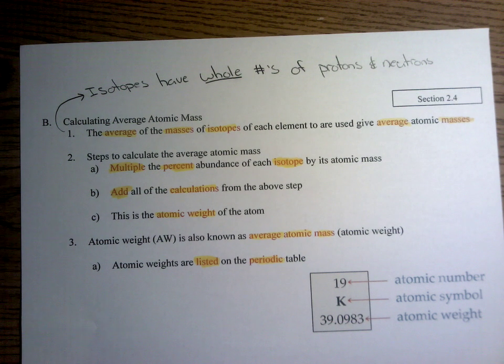But what we do to do this is we take the percent and we convert it to a decimal form. We multiply it by what the particular isotope mass is, and we do that for each and every isotope that we have.